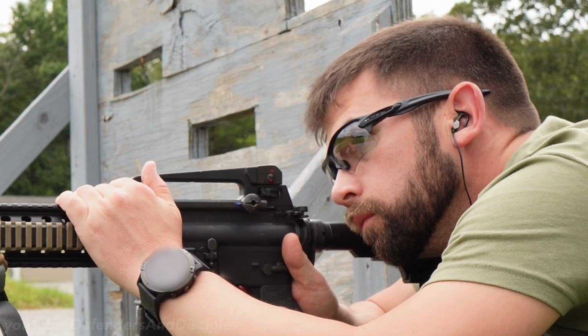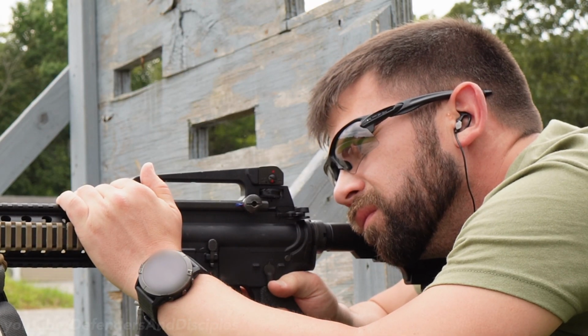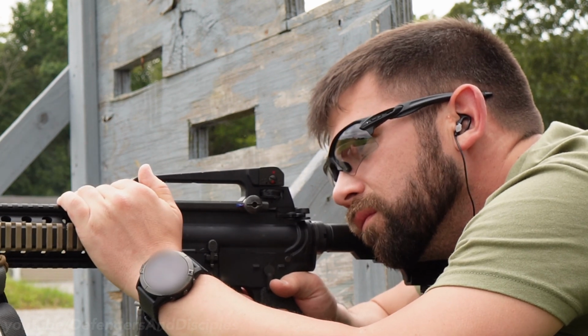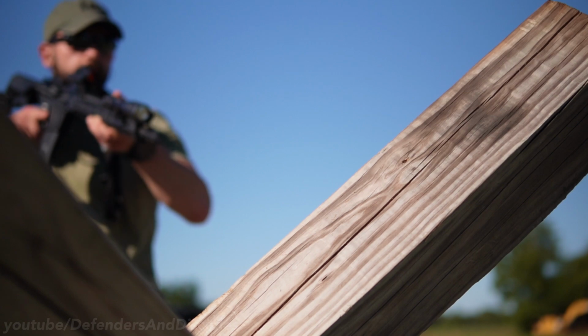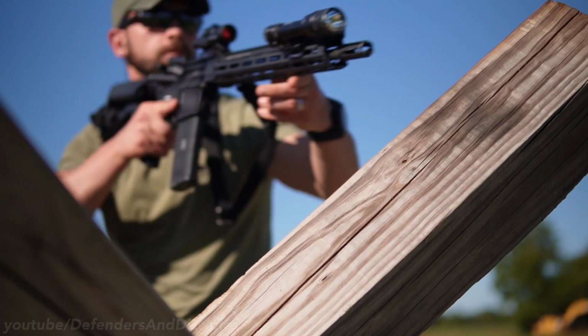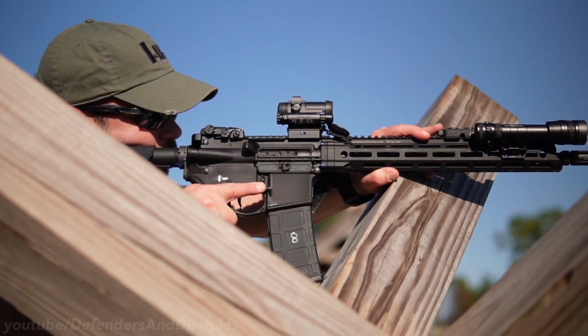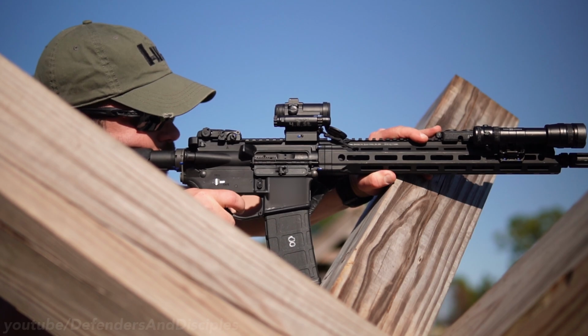And speaking of eyes, you might be wondering if you should be shooting with both eyes open or if you should be keeping your non-dominant eye closed. And I would say that it depends. I believe in training in a way that prepares you to defend yourself or others should you ever need to use your gun in a fight. So I like to shoot with both eyes open because it provides me with more situational awareness of my surroundings.